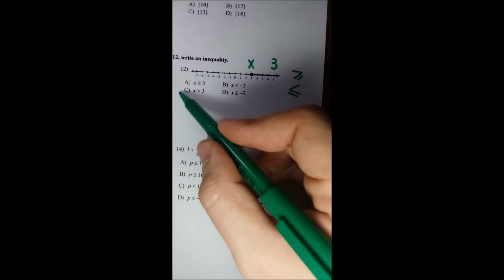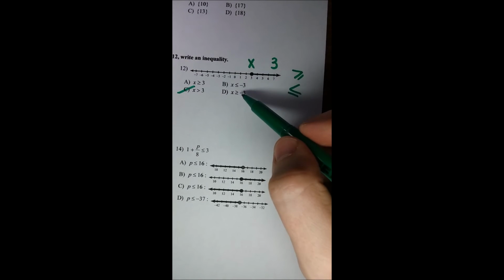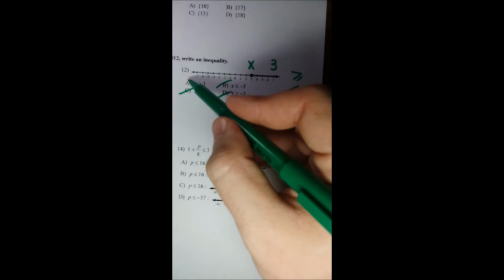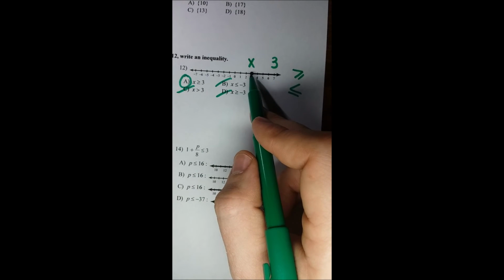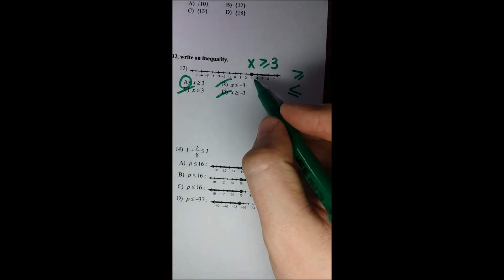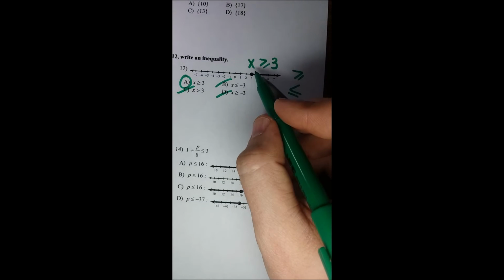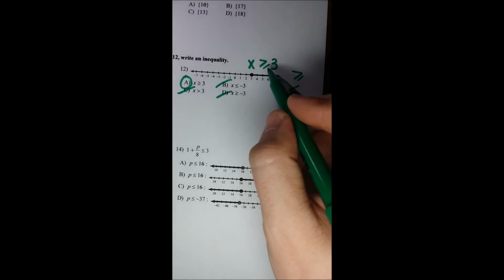Now, for number 12, you have a solid circle at number 3. So you know it's going to be x, it's not going to be 3, and you know it's going to be either greater than or equal to, or less than or equal to. So one of those two. So clearly C is not a solution anymore. And you know that these two are dealing with negative 3, so none of these is a solution. So technically A is the only solution, but we still need to figure out why. x is greater than or equal to 3 because, look, it's going towards the greater numbers. x could be 5, x could be 7, and it's still going to be greater than or equal to 3. x could be 3 as well.